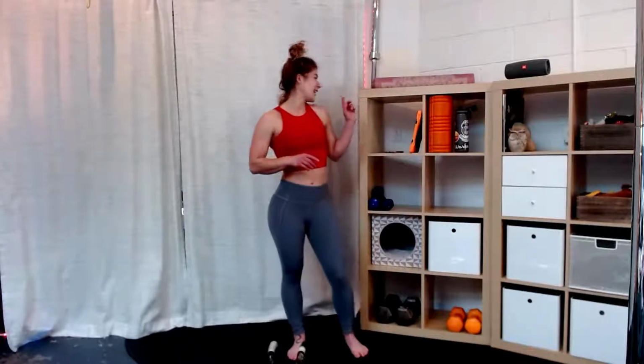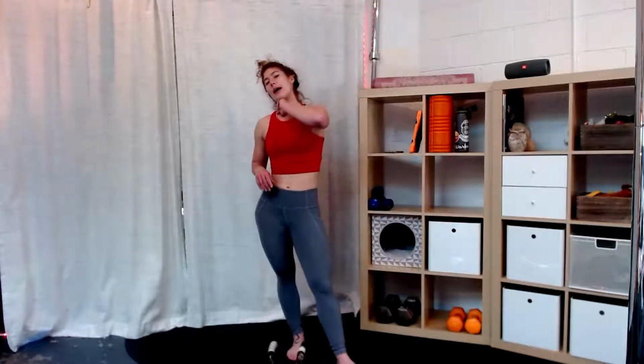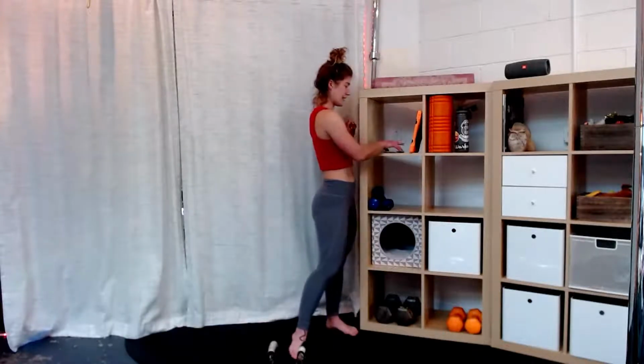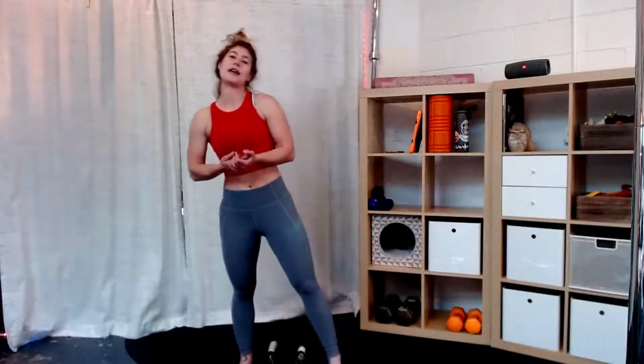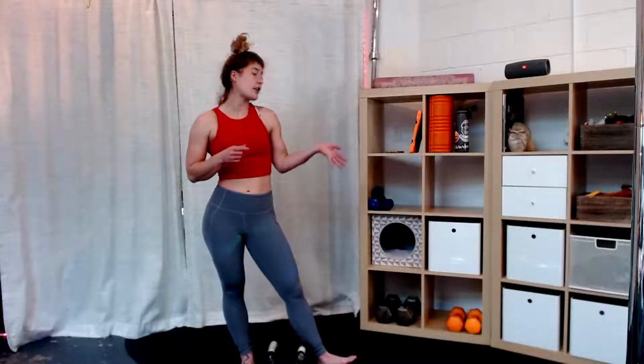So let's get into power strength with kettlebells. So these moves, I think a lot of you will recognize, other than the swing, which is distinctly a kettlebell power move, we have the clean, the snatch, the thruster, and there's also a jerk, but I did not include that today.